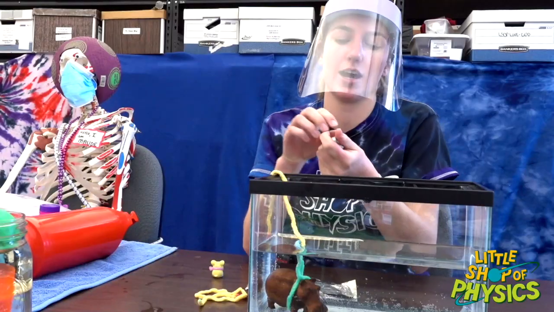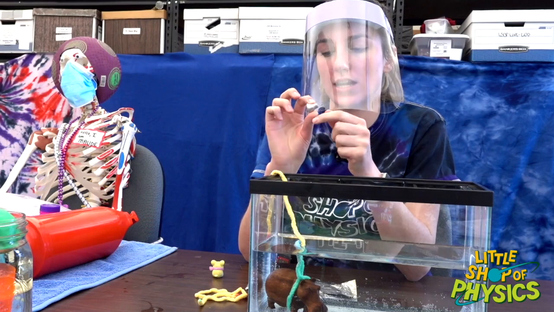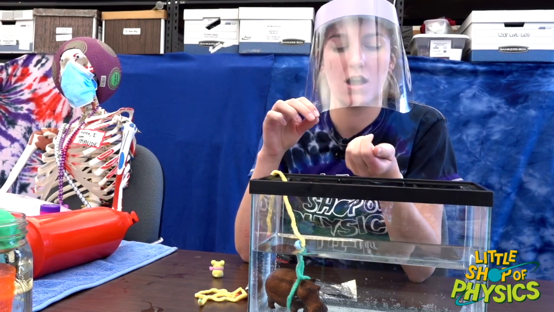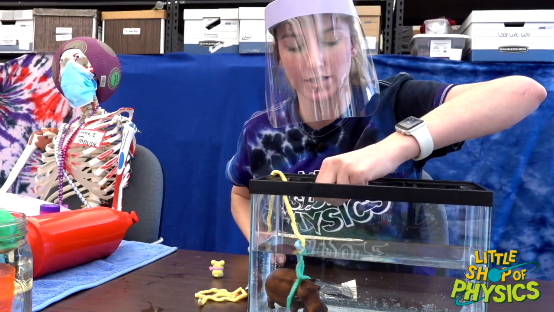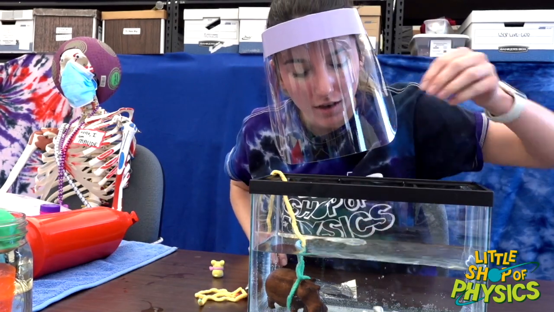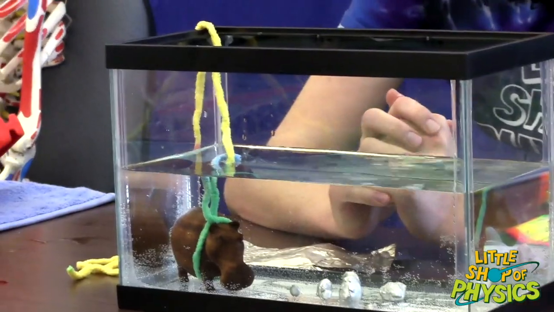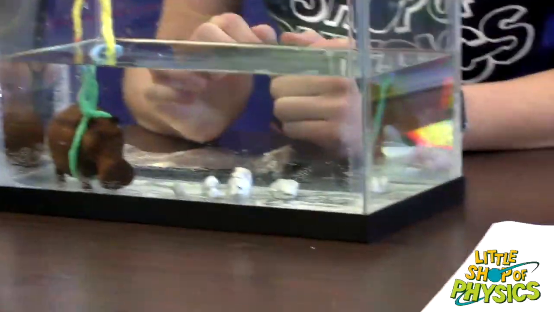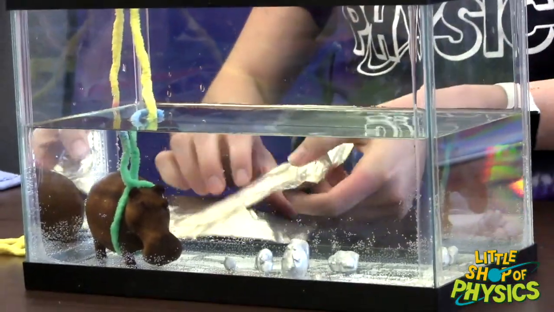So here I have some little melted down aluminum foil beads our friend gave us. And if you put them in the water, you can see with the hippo, they sink right to the bottom because they're so dense. There's no air in those. They've just been melted down all the way. But I can show you here.